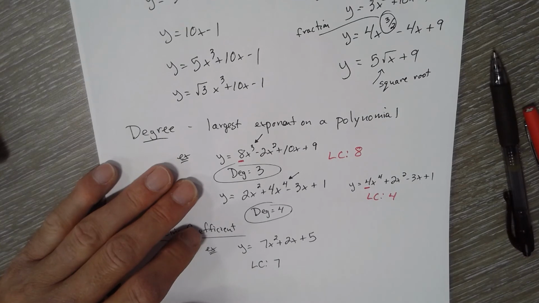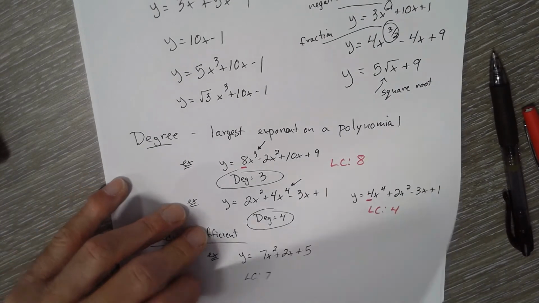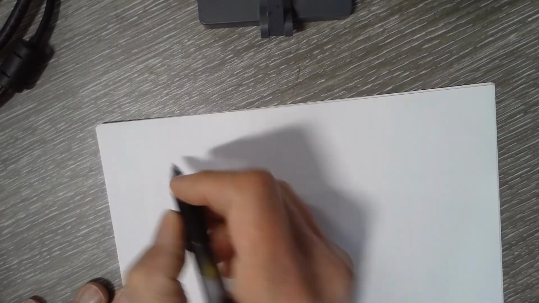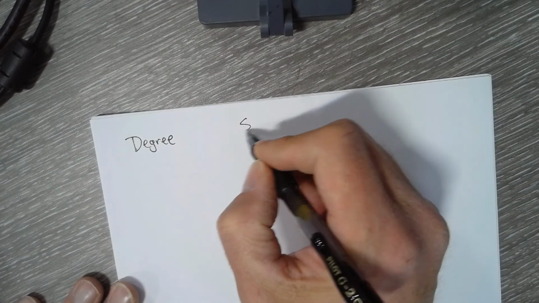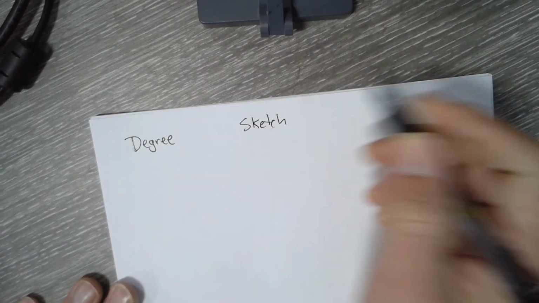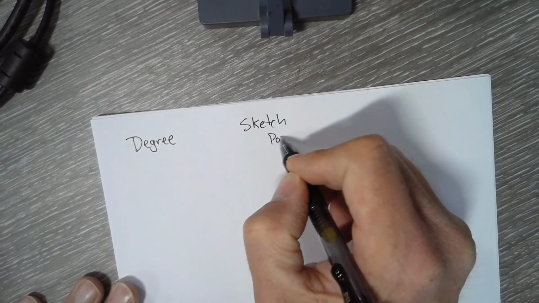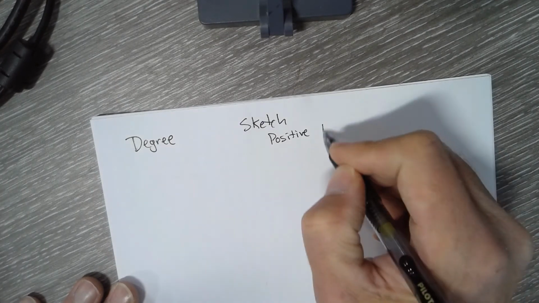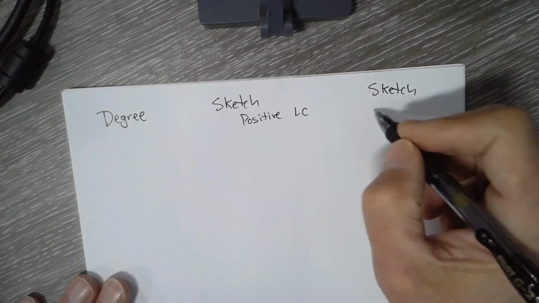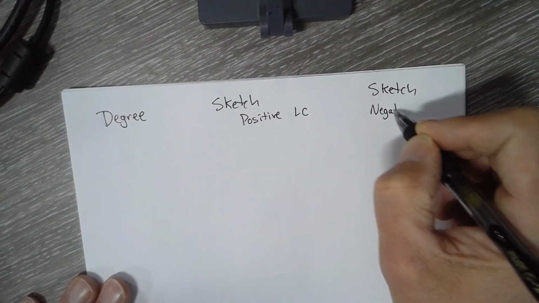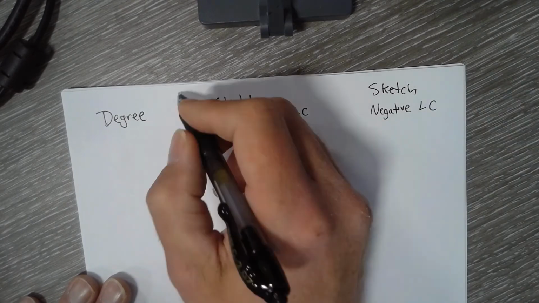No questions so far? Alright, so I'm going to make kind of a little matrix array chart thing, starting with degree, and here's a sketch of a positive leading coefficient, and here's a sketch of a negative leading coefficient.